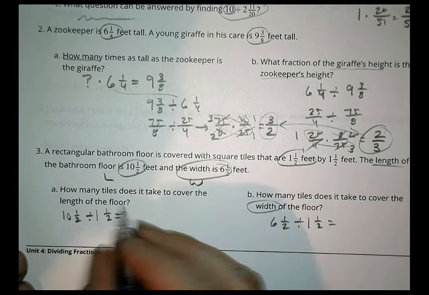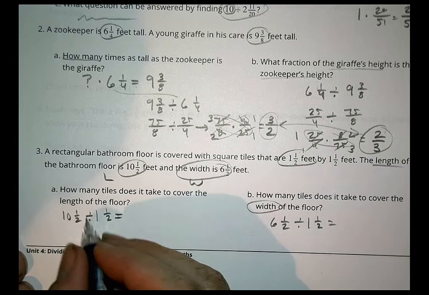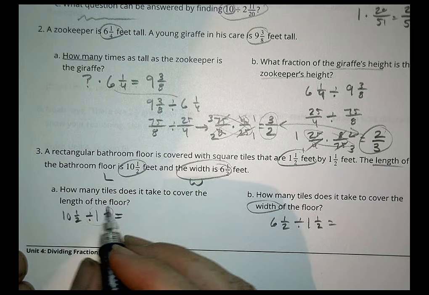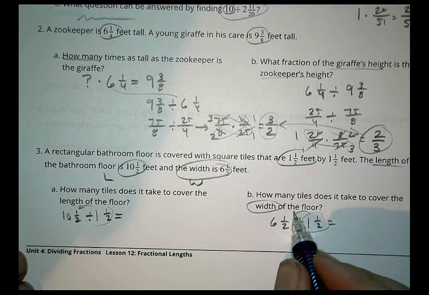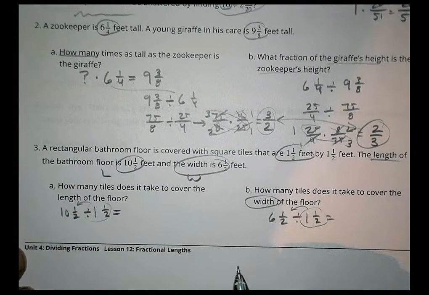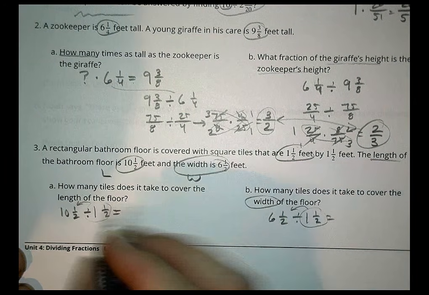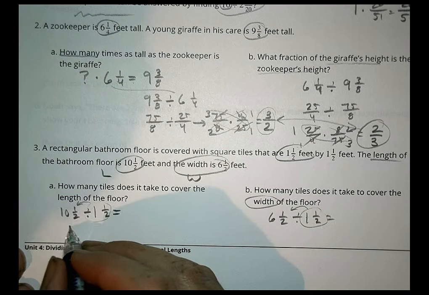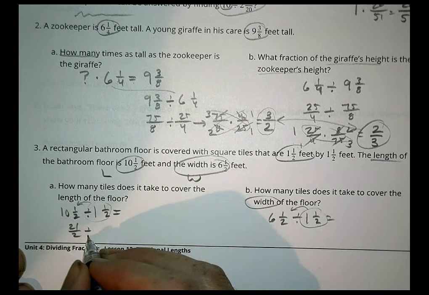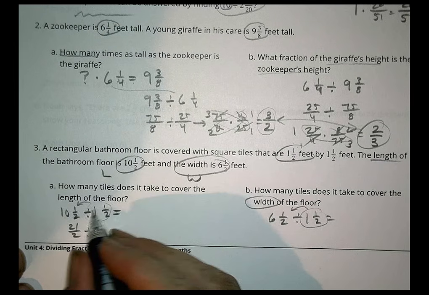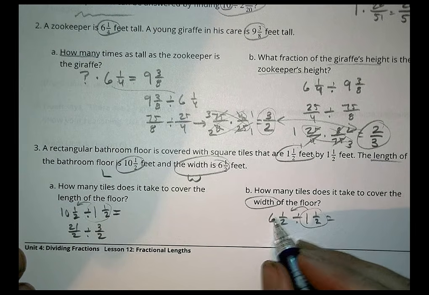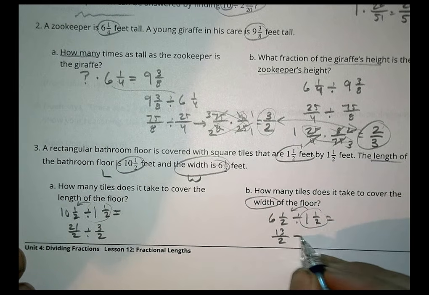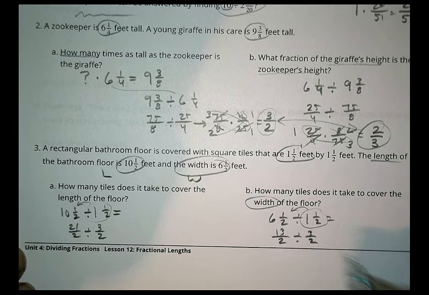So each of these is telling me that we're asking how many 1.5 foot tiles can I fit inside a 10.5. How many 1.5 foot tiles can I fit inside a 6.5 width? Okay, so the setup here is 20 plus 1 is 21 over 2, divided by 1.5, which is 3 over 2. Over here, it's 6 times 2 is 12, plus 1 is 13 over 2, divided by 3 over 2. Right, and that's your setup.